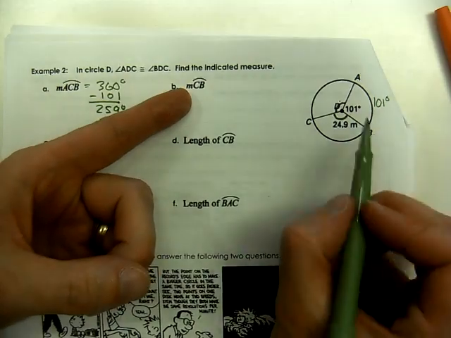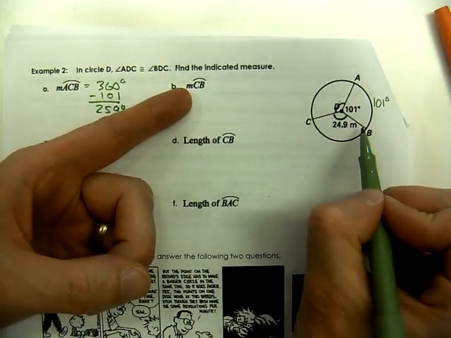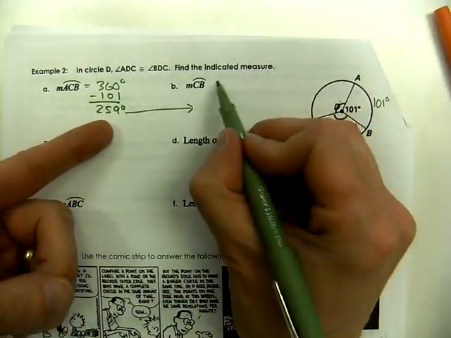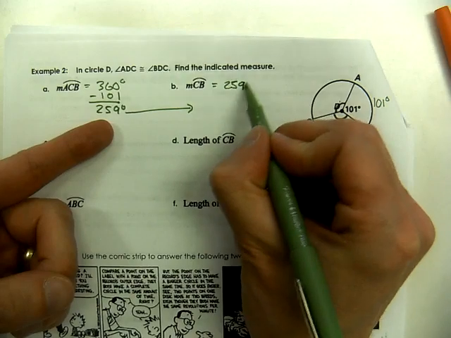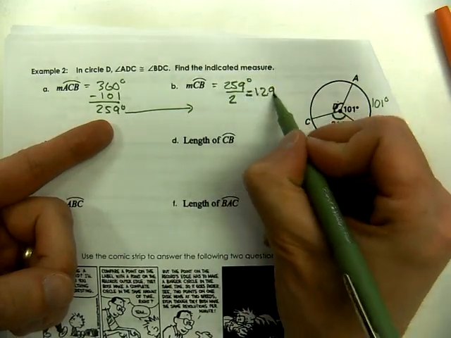So now let's find the minor arc from B to C. If we find this one, it's the same as that one. So there's 2 of them that are the same size. So we're taking that information and just dividing it by 2. So each of these minor arcs is 129.5.